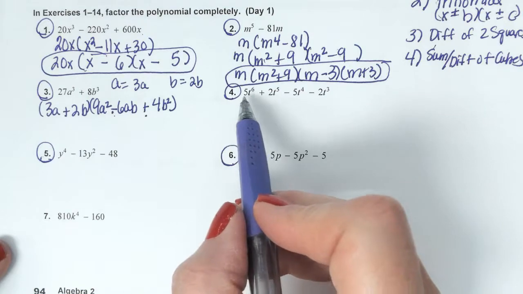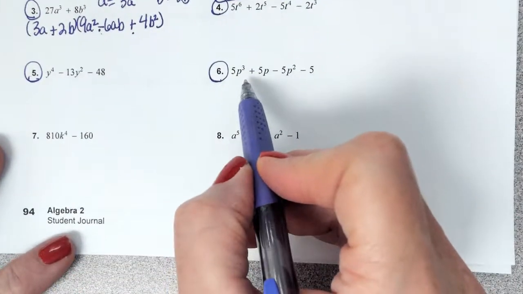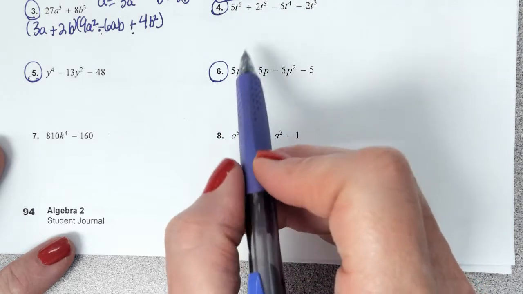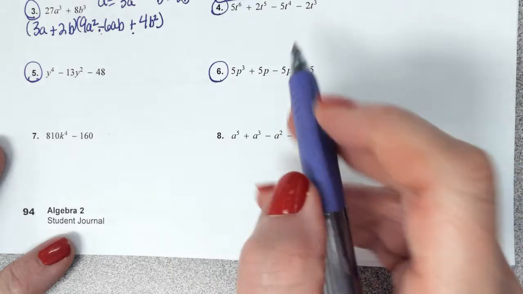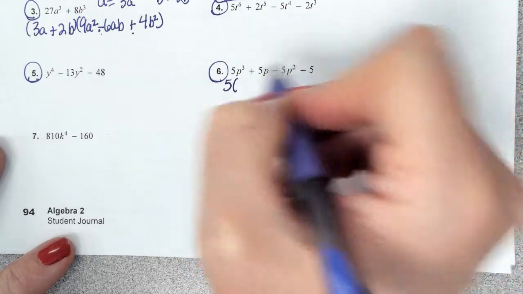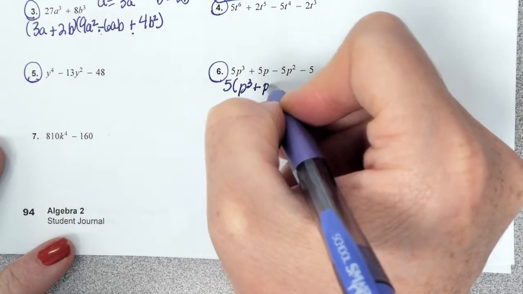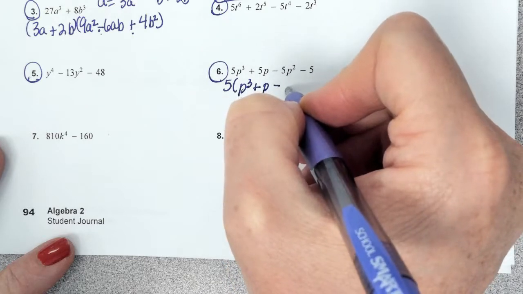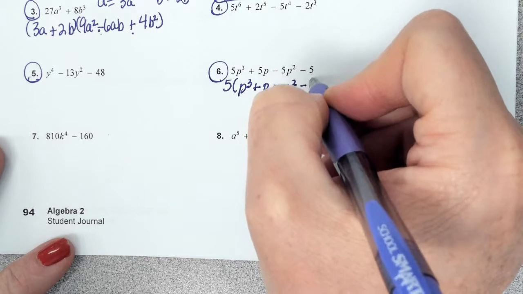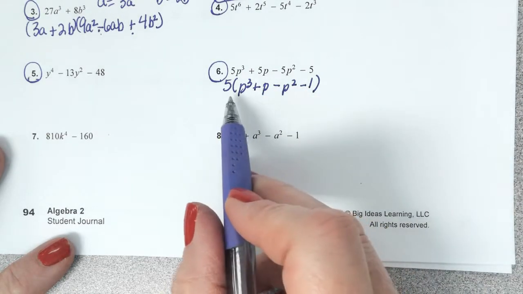All right, number 4, guys. First thing we always look for. Yeah, actually, let's go down to 6 first. It's easier than 4. Let's do 6 first. So first on number 6, again, look for that GCF. It's 5. So I'm going to take out the 5, and I'm left with p cubed plus p minus p squared minus 1. So I took out my 5.